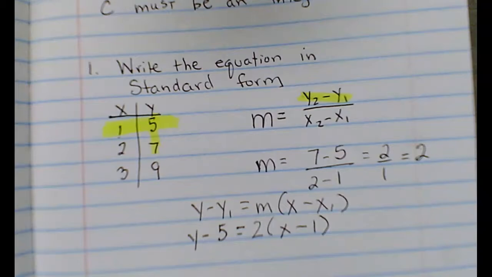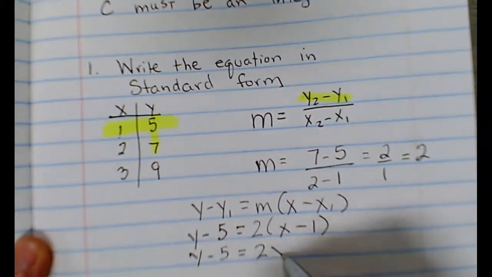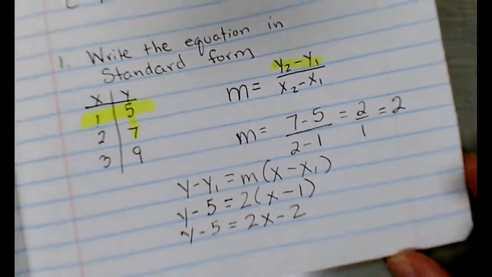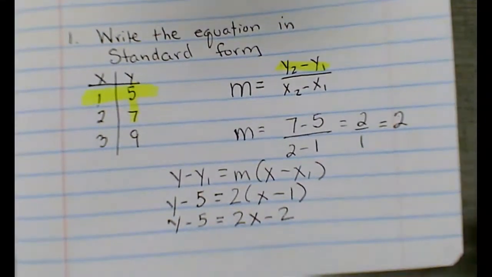Now, is that in standard form? AX plus BY? No. So I have to change it to standard form. The first thing I have to do is distribute. Now, standard form starts with x on the left-hand side. Is x on the left-hand side?